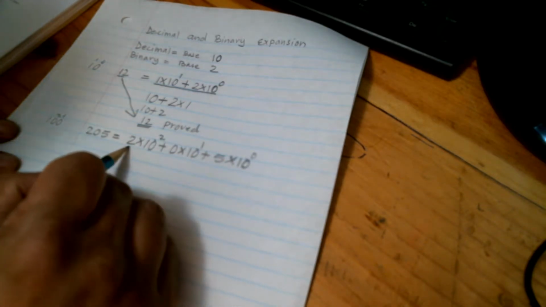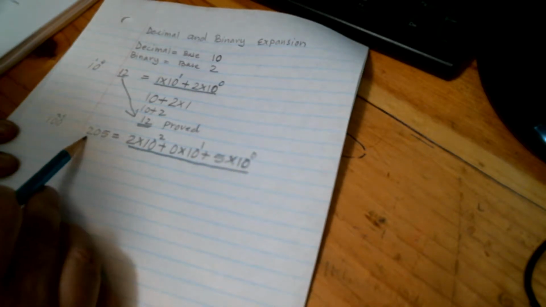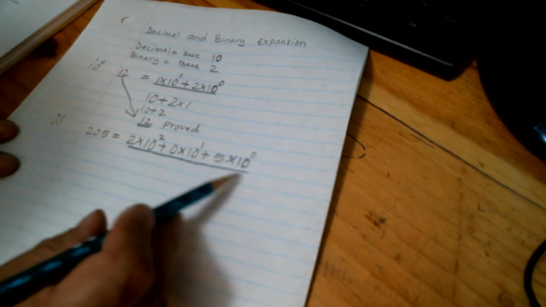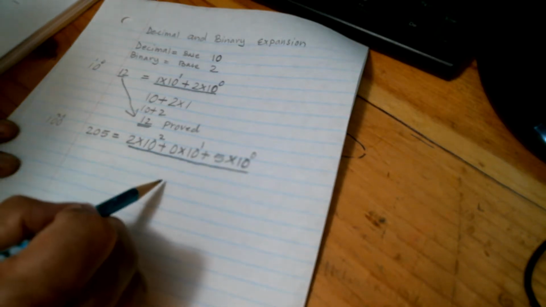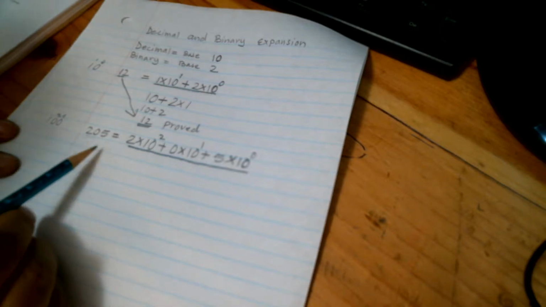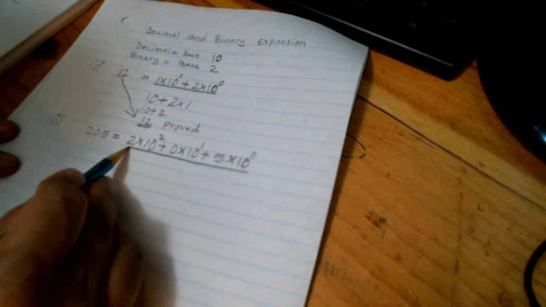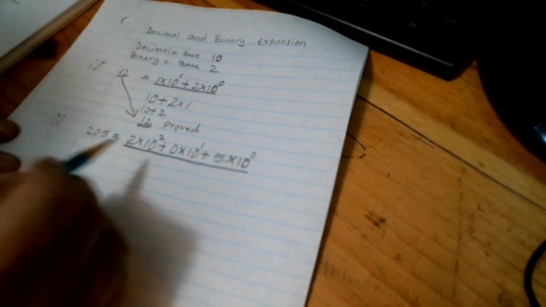Now, this is how you do the expansion with this decimal number. But let us prove it, so that we get this number by solving.